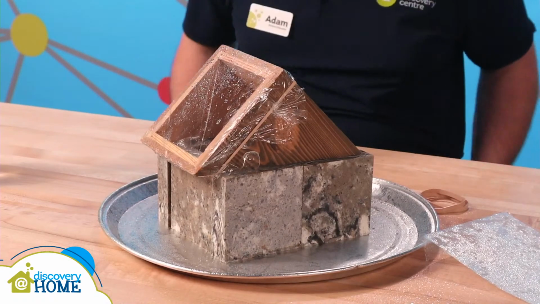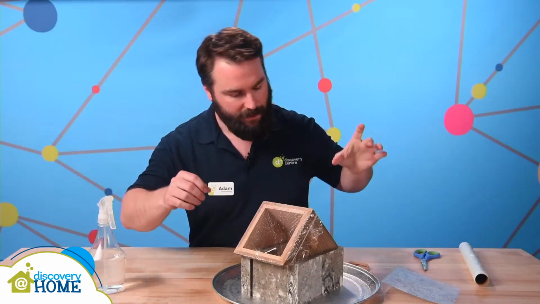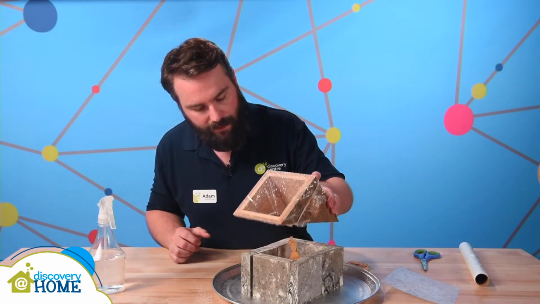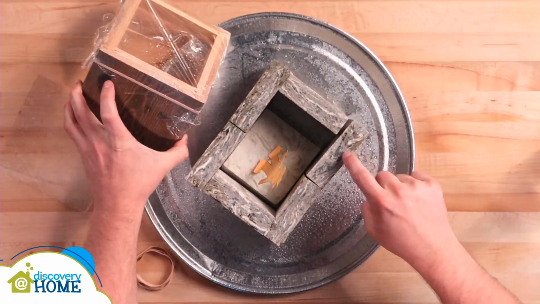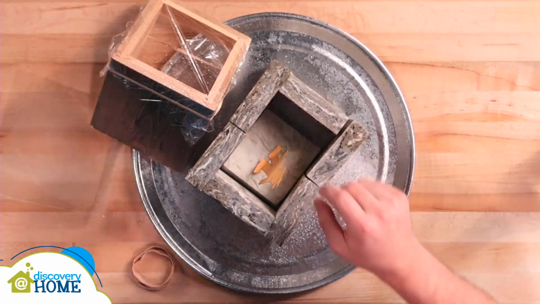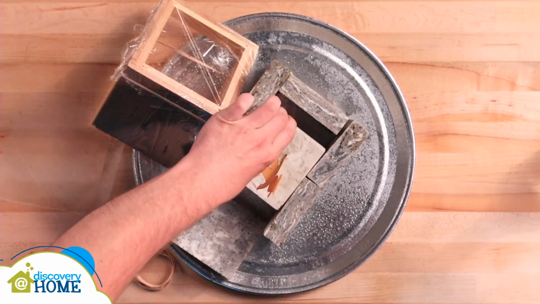Let's see. I'm going to dry my hands, and let's have a peek inside. Maybe I'll take the whole roof off. That looks like the safest way. Look at this. I've got a little bit of a leak here. Let's see on the inside. I'll take my whole basement out so you can see.